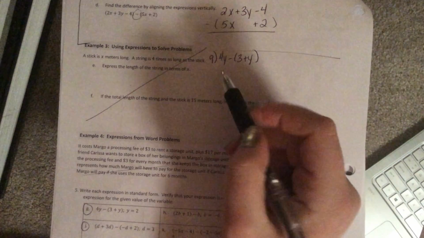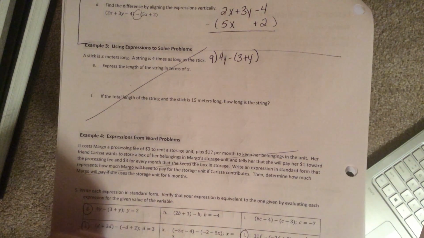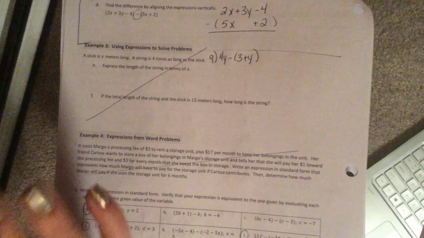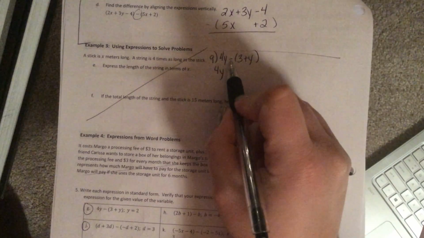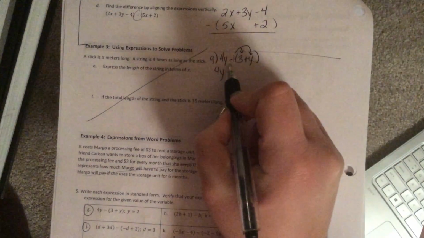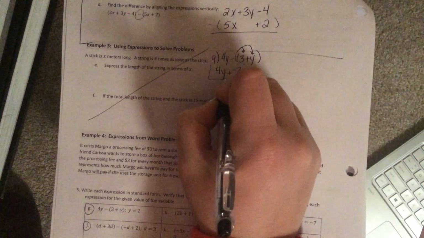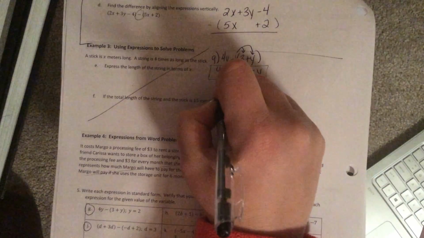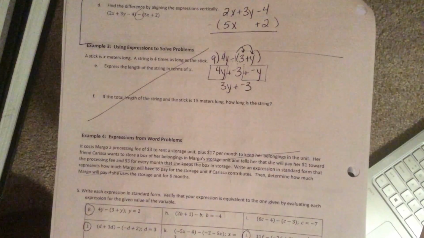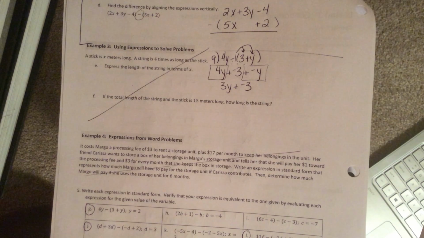We could have lined this up vertically like we did up there if we wanted to, or we can do that distributing of the negative part here. So 4y is going to stay. This negative, you can treat like a negative 1 and multiply that in. Negative 1 times 3 gives you a negative 3. Negative 1 times y gives you a negative y. Now that we did that, like terms: 4y plus negative y is 3y, and then plus negative 3 because nothing happened to it. They do want us to check this with y equals 2.